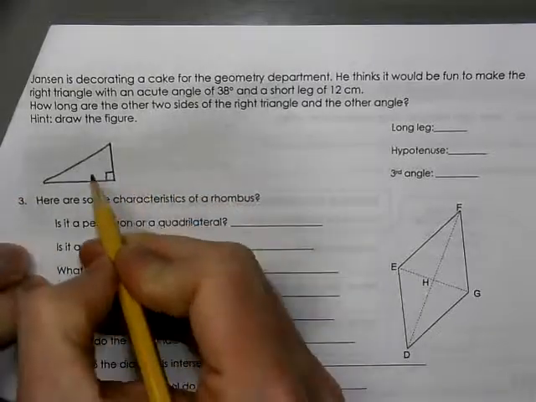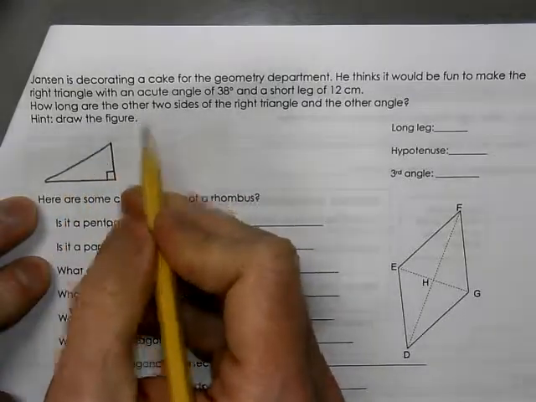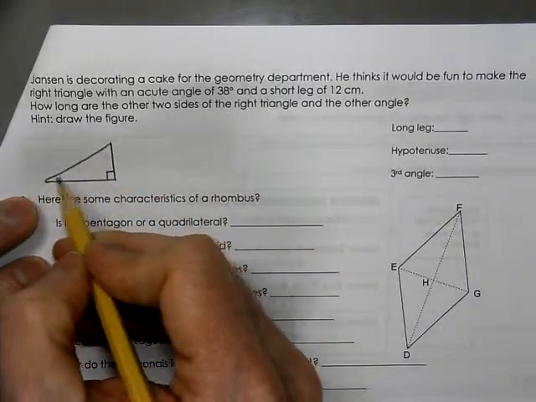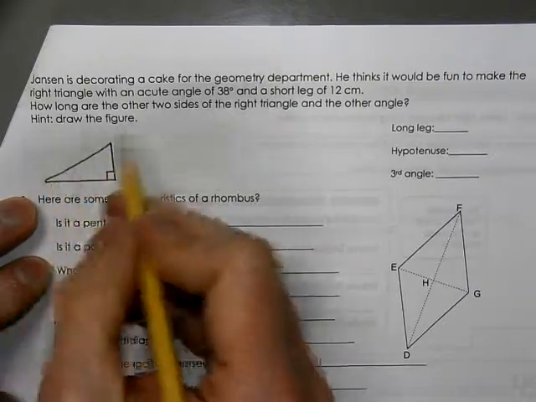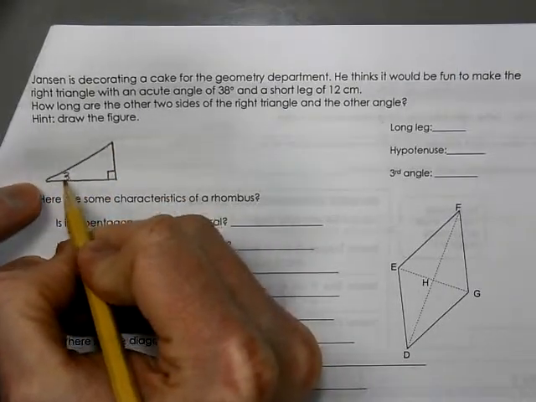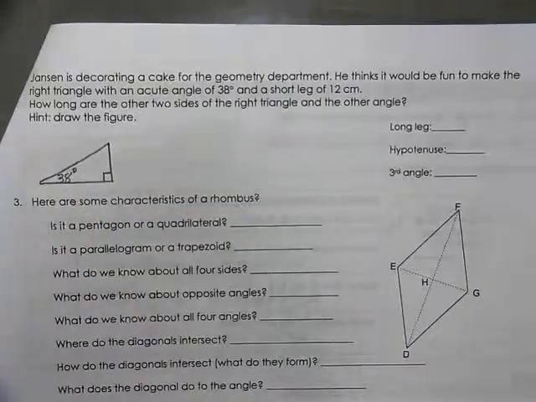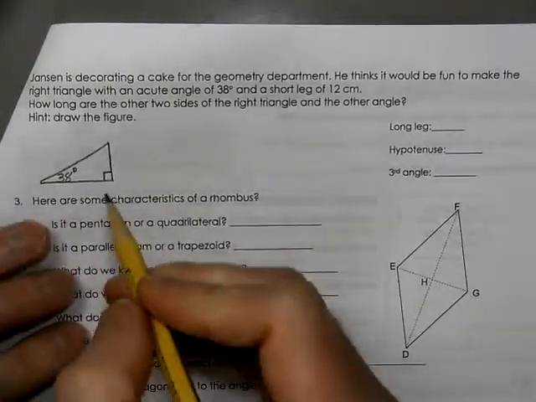So if we have 38 degrees, we know that that's going to be the smaller of the two acute angles. Together they have to add up to 90, and 38 is small compared to what the other angle would be. We'll talk about that next.